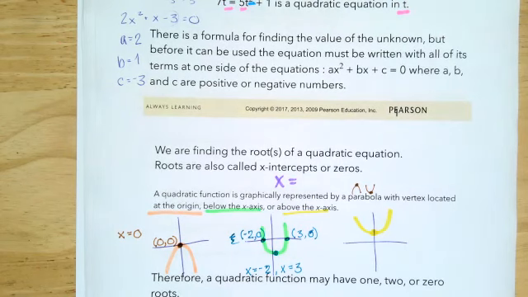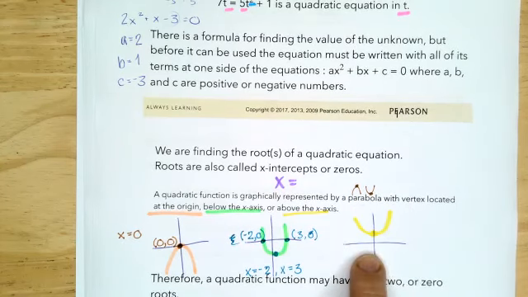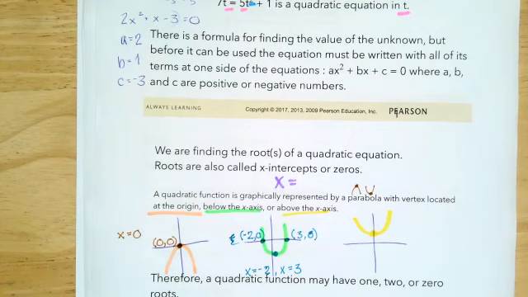In this case, sorry about that. Okay, and when it's above the x-axis, it never crosses. So there are no roots, no zeros, no solution. Good. Those are the 3 ways that the parabola might exist.